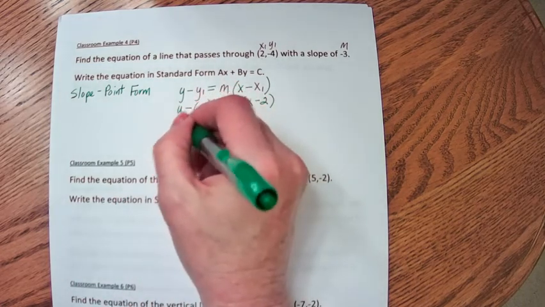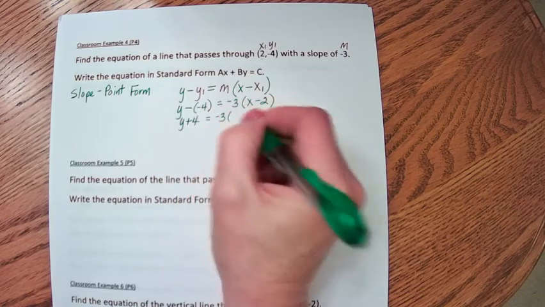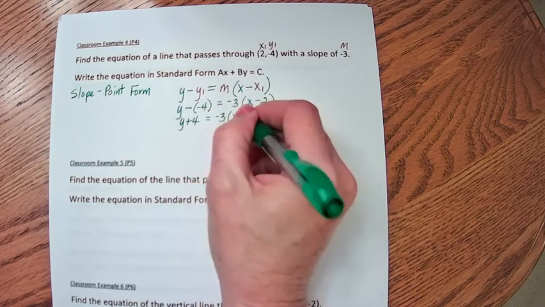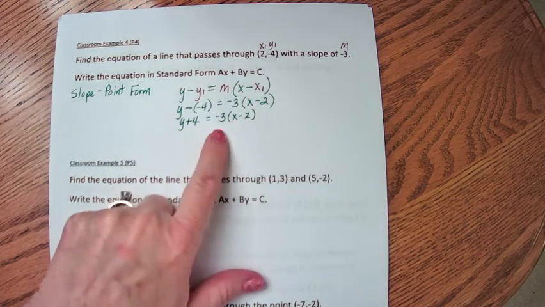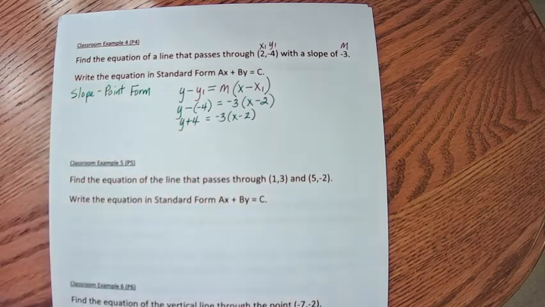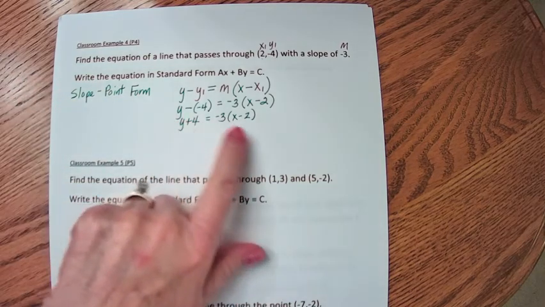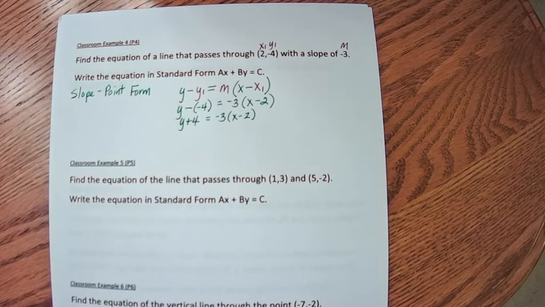So negative of a negative becomes y plus 4 equals -3(x minus 2). As I look at that, I know I have a slope of -3, so it's going to go down if I were to graph it, and I know where the point (2, -4) is.